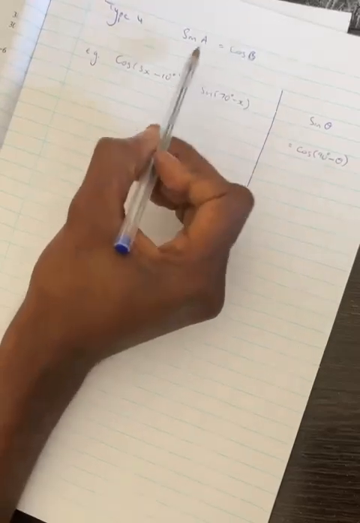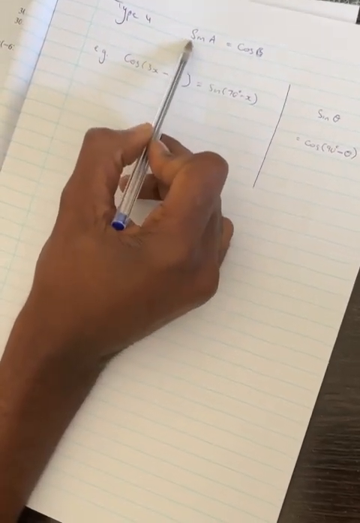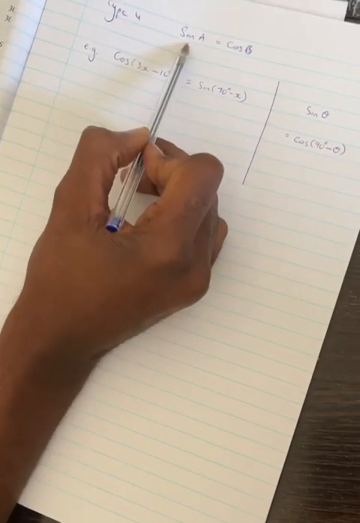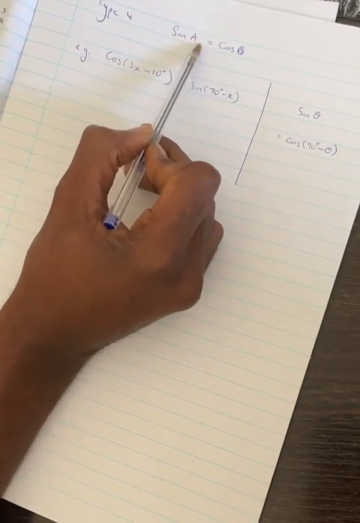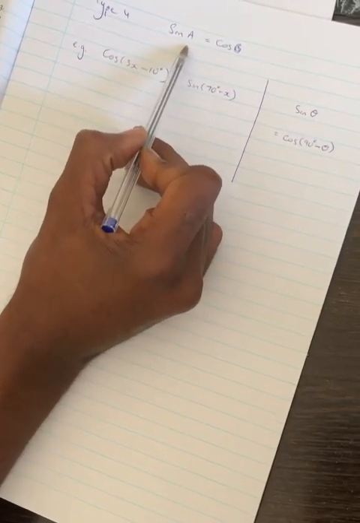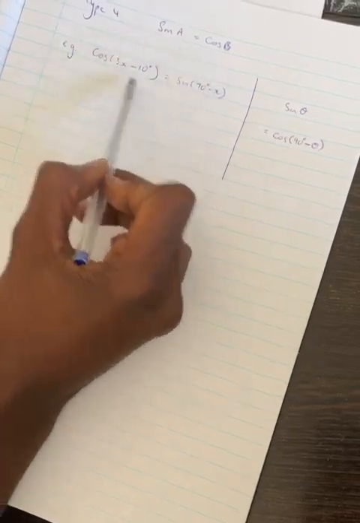Okay, so this is type 4 general solutions. This is how you'll identify it. You always have sine on one side, cos on the other side, different trig ratios on different sides, and the angles are different. Different from type 2, in type 2 you have the angles being the same. Here the angles are different. That's how you always identify it.